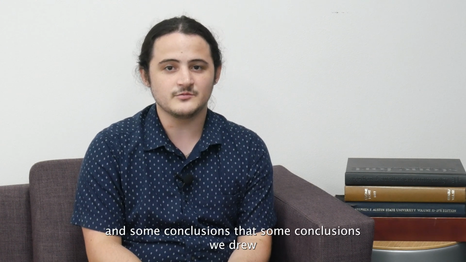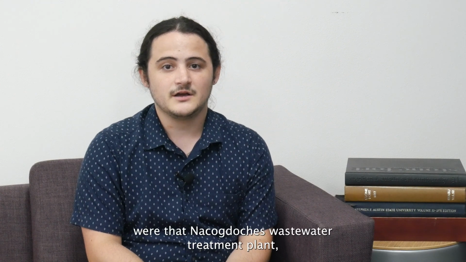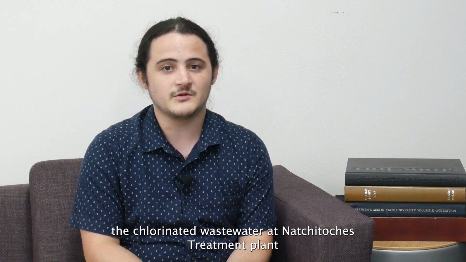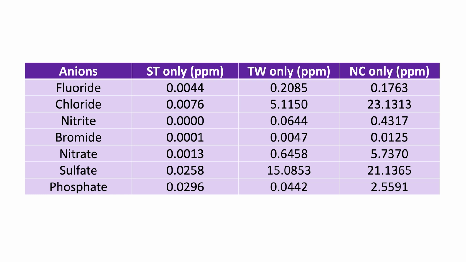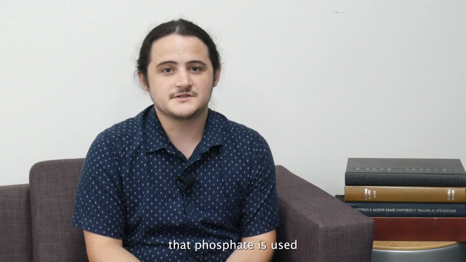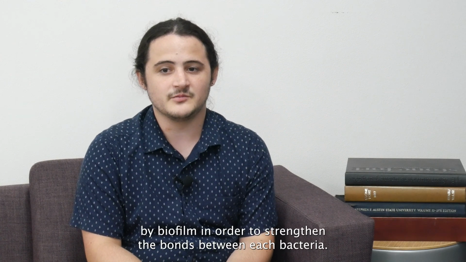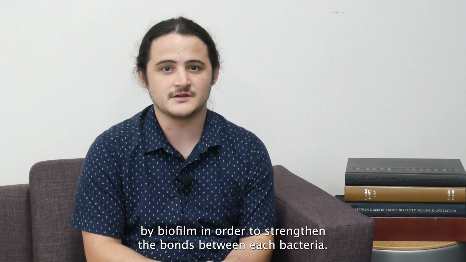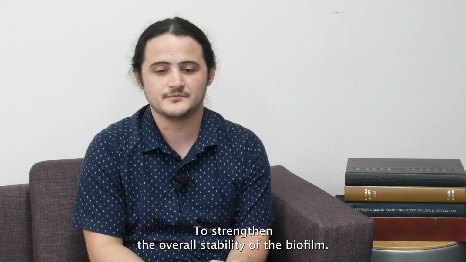Some conclusions we drew were that the chlorinated wastewater at Nacogdoches treatment plant had the highest potency to form microbial biofilm. We also found that bacteria excreted chloride at a rate inversely proportional to biofilm growth. We also found that phosphate is used by biofilm in order to strengthen the bonds between each bacteria to strengthen the overall stability of the biofilm.